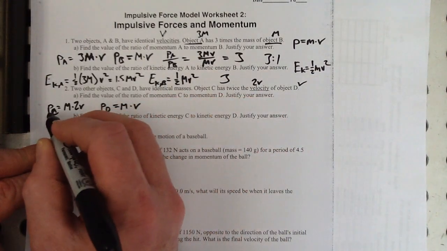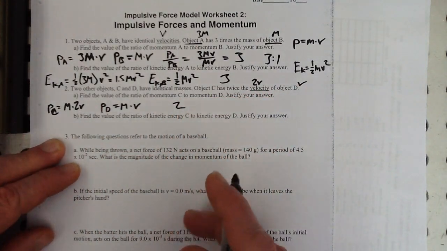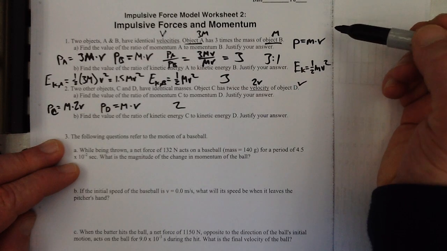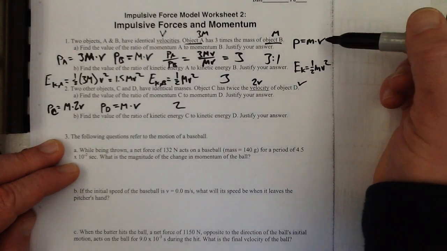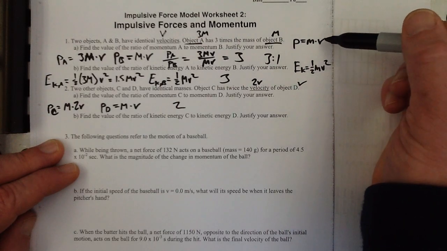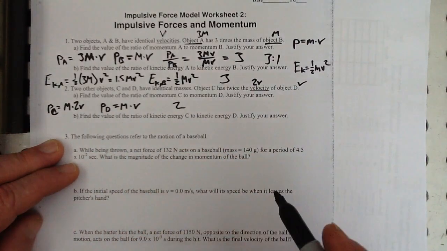So the ratio of this over this is going to be 2. That's not surprising, because for the momentum of both, the velocity is to the first power. So if you double the velocity, you're going to double the momentum.